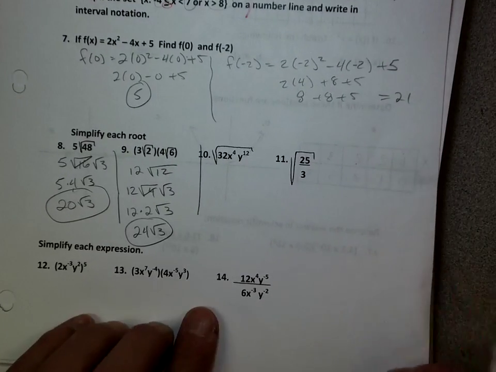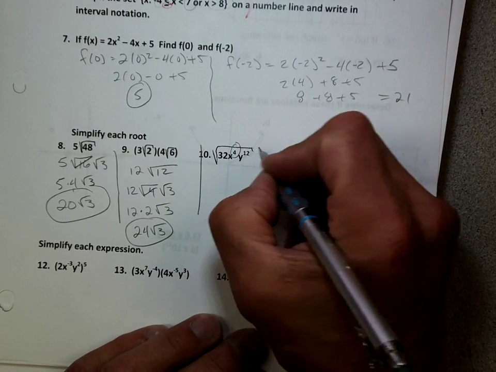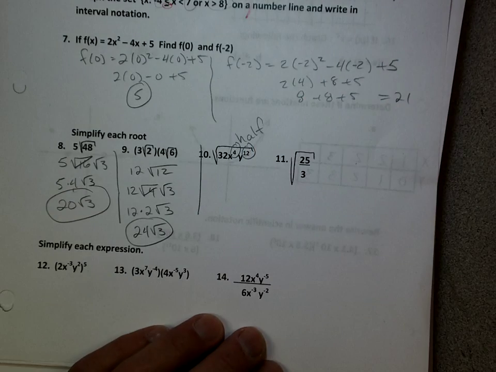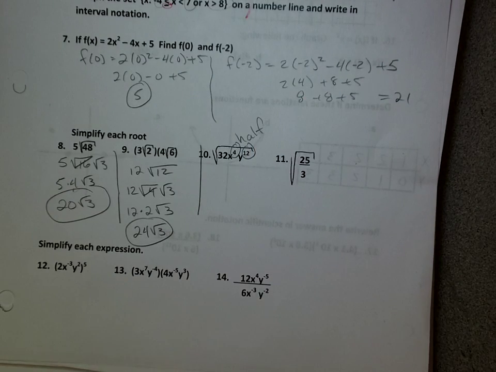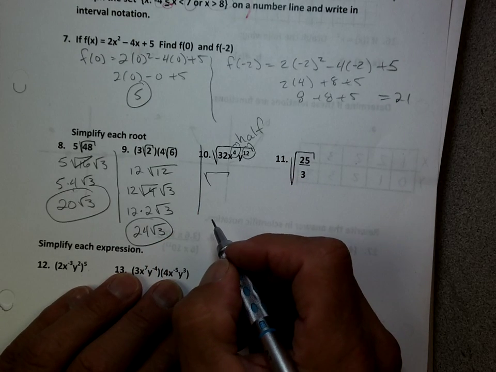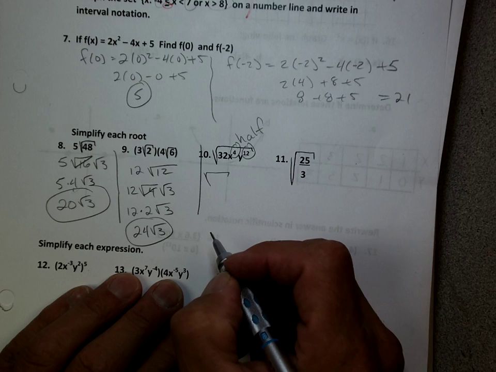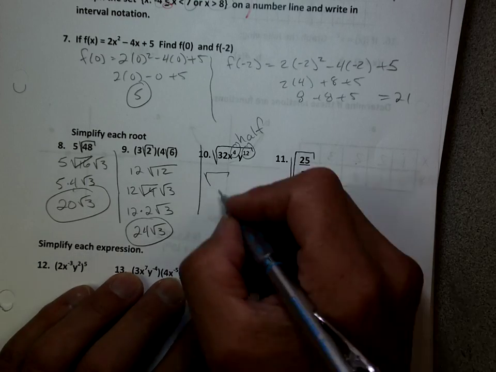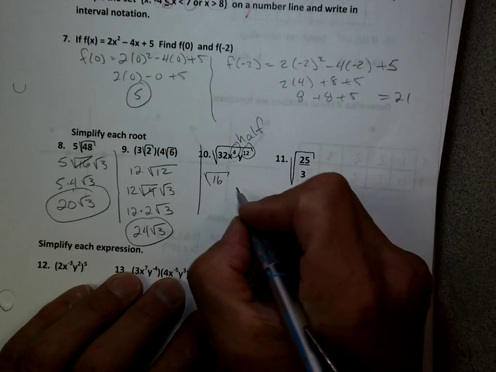Okay, 10. So what I'm going to do with my exponents is take half. I'll take half my exponents, but I still have to break down the 32, okay? So 32 can be a lot of different things, but what's a really good combination for 32? 8 and 4 is okay. There's a better combination. 8 and 4 is not wrong. 16 and 2. 16 and 2 is better because it just gets you there faster.